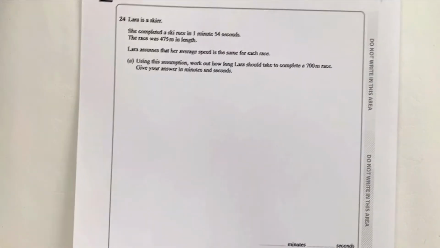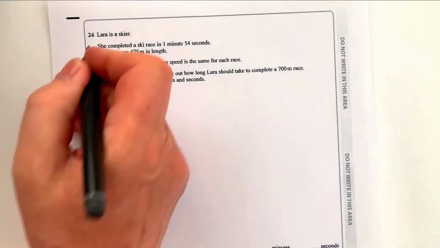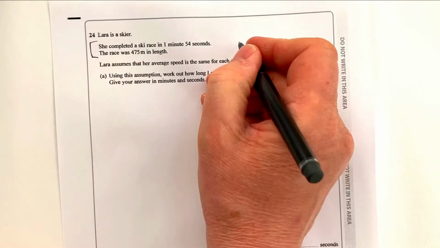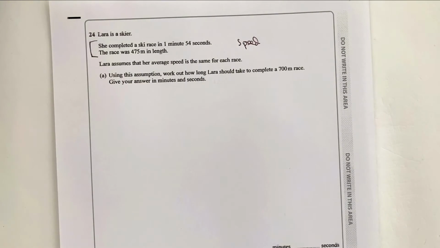So let's have a look then at question number 24. Lara is a skier. She completed a ski race, and Lara assumes the average speed is the same for each race. So the first thing is we've got to work out if she completed her ski race in 1 minute 54 seconds and the race is 475 meters in length, we've got to use that information to calculate her speed. So that's what I'm going to do first.